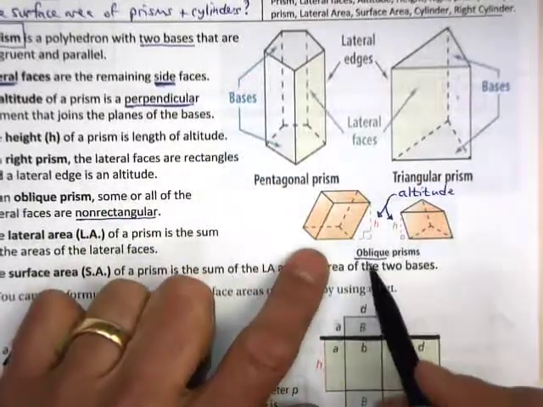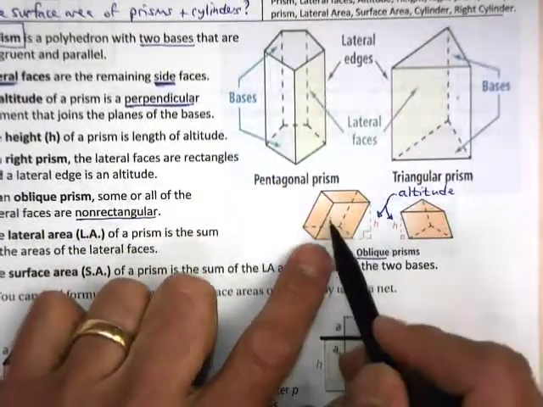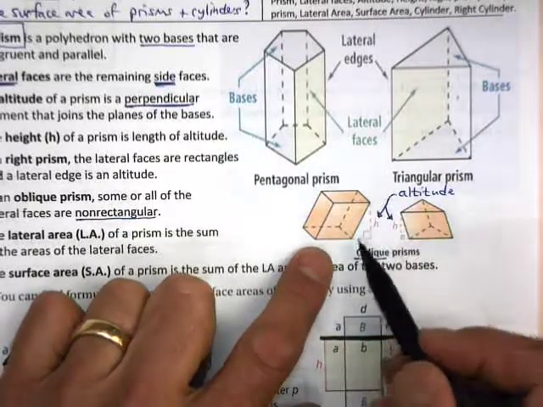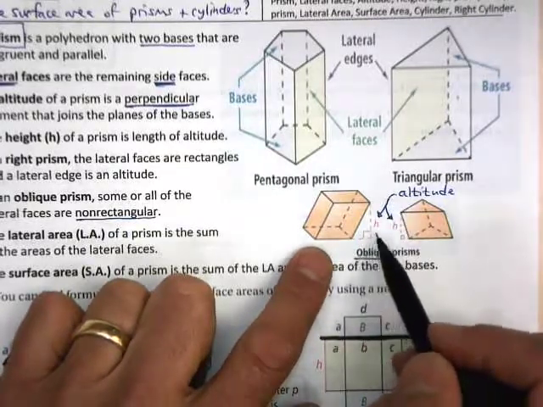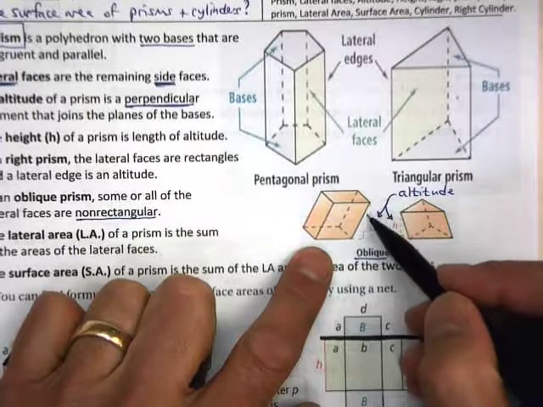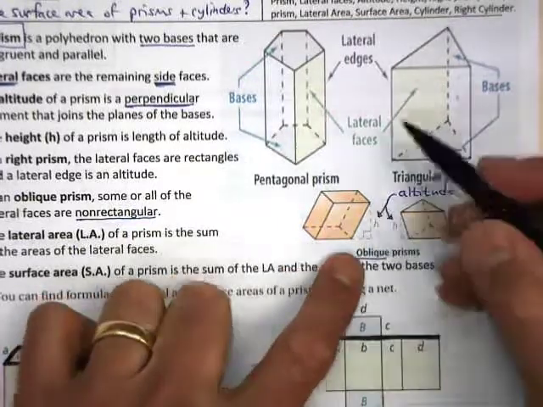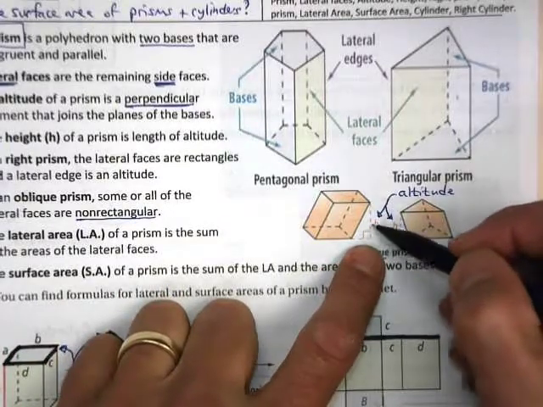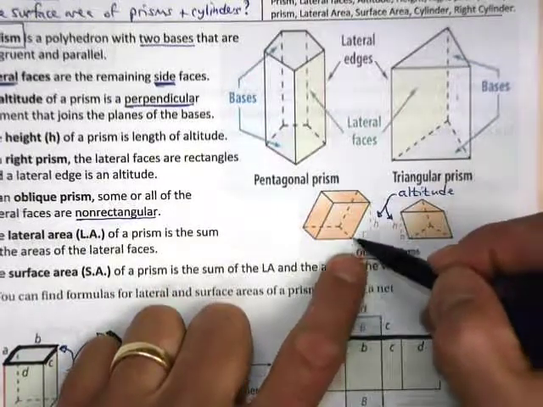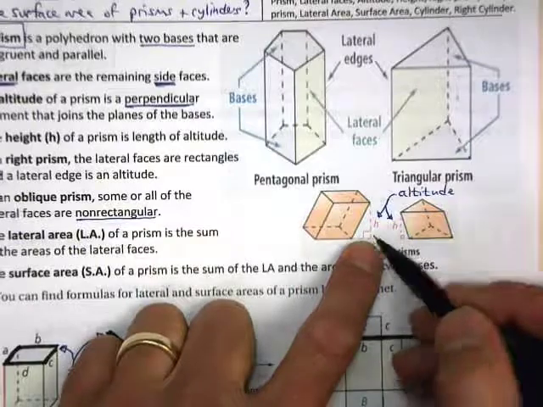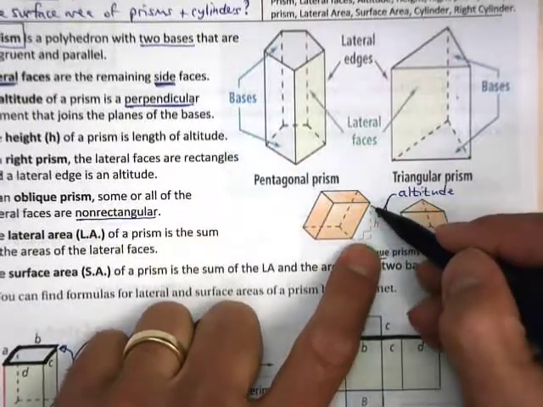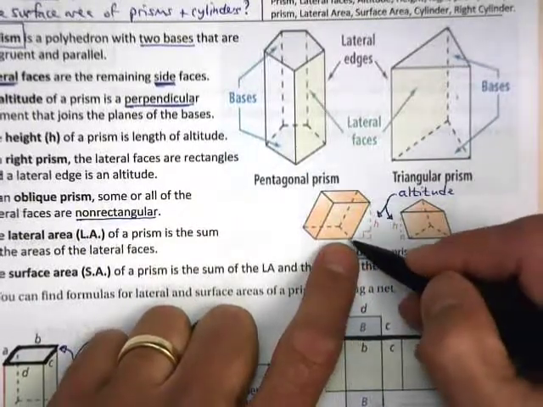But when you have an oblique, oblique means it's squished off to the side like that, then this side would not be your altitude, but instead it needs to be this perpendicular segment, where that is perpendicular from the base up to the other base. We might say perpendicular between the bases.